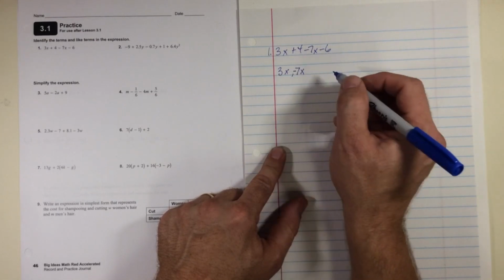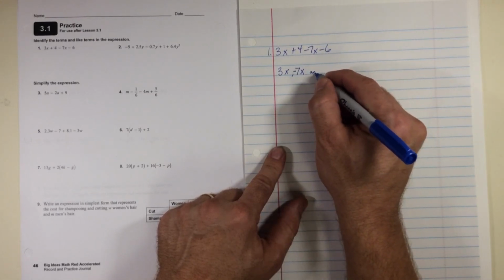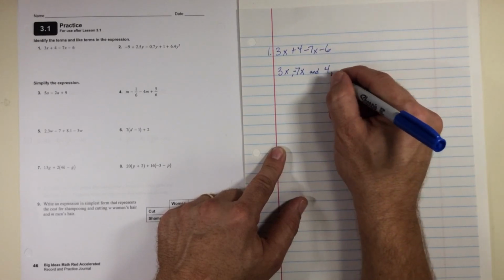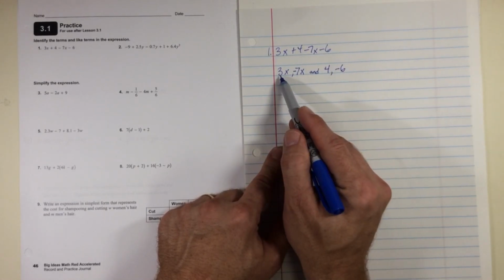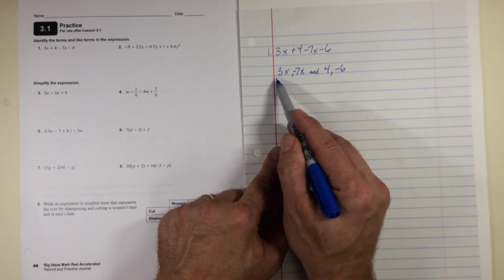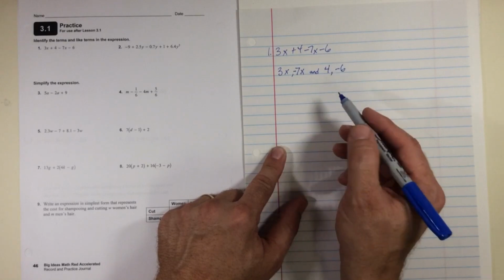These are our constants, also terms. So we have a positive 4, we can just write 4, and a negative 6. So all of our terms are these 4, and here are the like terms. The x terms are like terms. The constants are like terms.